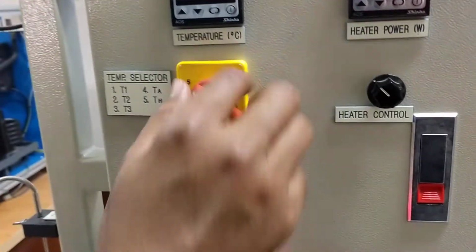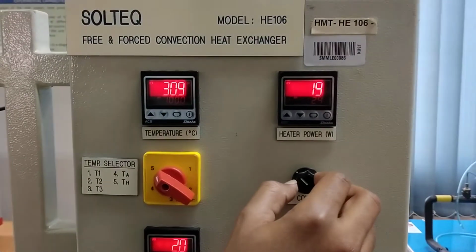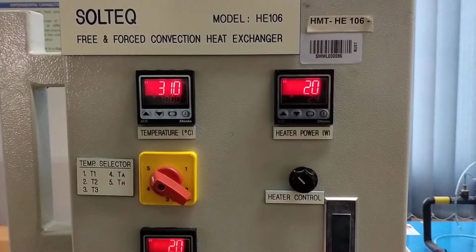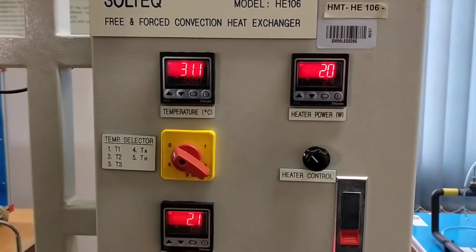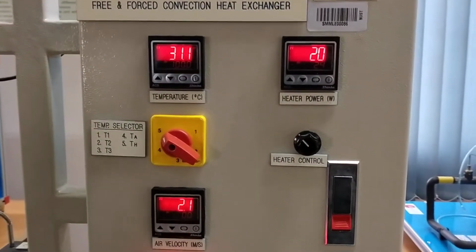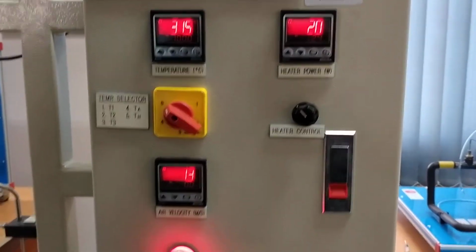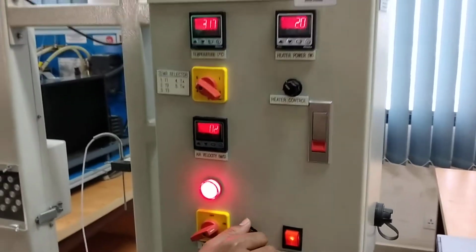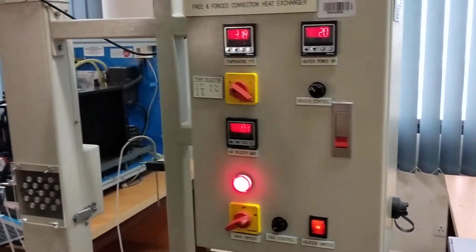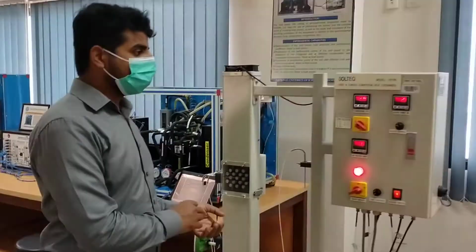So I'll keep the temperature selector at T5, and I'll set the heater power at 20 watt. And I'll wait until the equilibrium is established. So basically I have to look at both modes, free convection and forced convection.